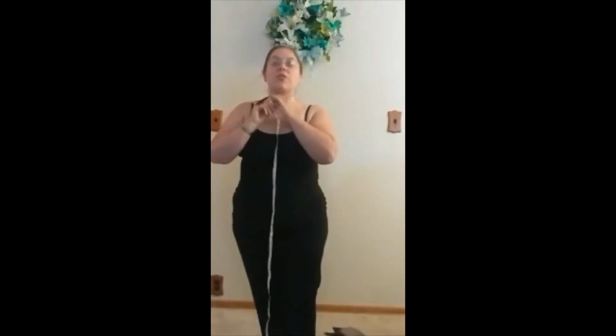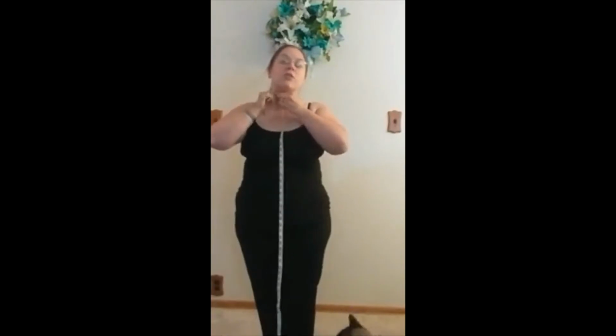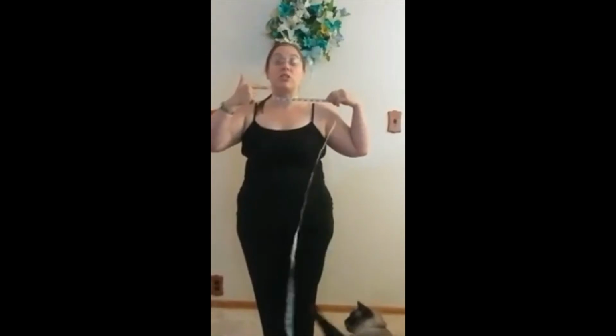All right, so your neck, you want to make sure you measure the thinnest part of your neck. And this one actually does change over time. You lose a lot of weight, you're going to lose a half inch to an inch here every so often. Okay, so that's what the neck would look like.